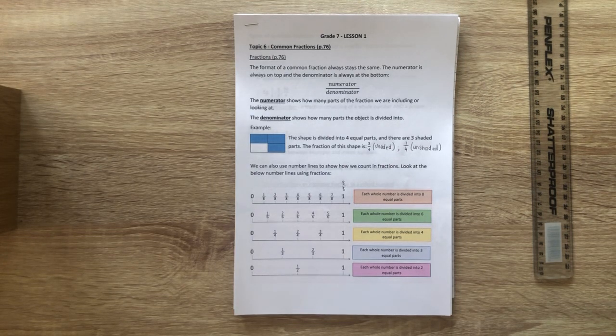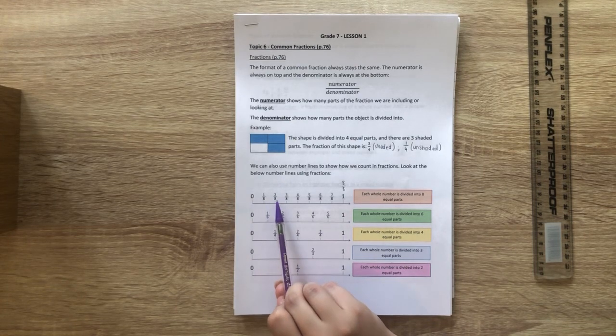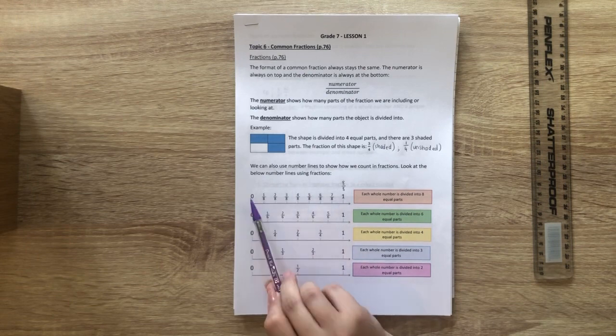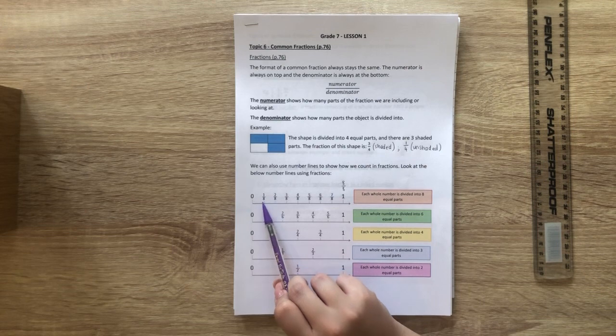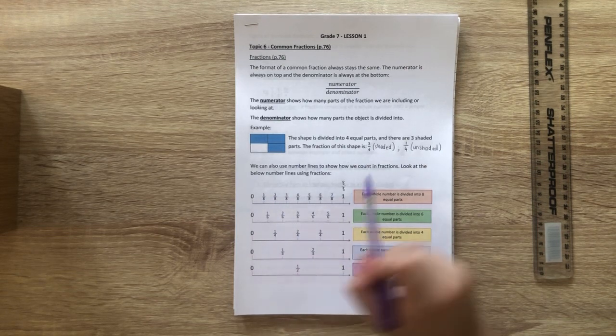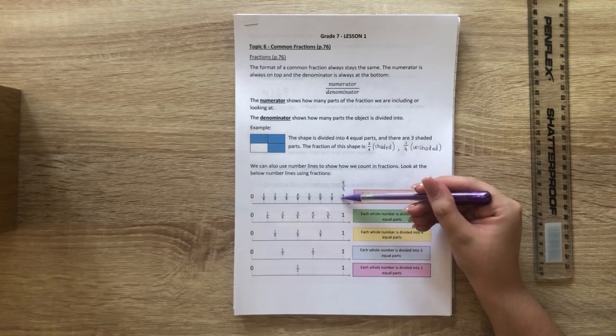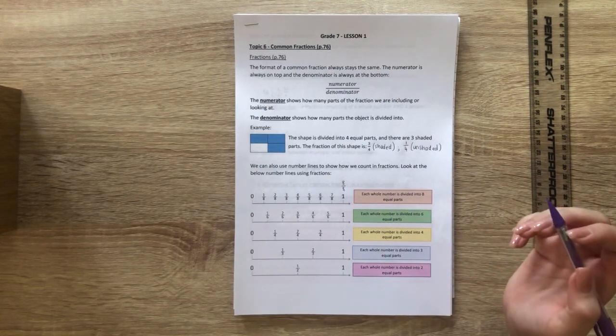Underneath this it says we can also use number lines to show how we count in fractions. Look at the below number lines using fractions. So these number lines just show you how we would count in a fraction or how our whole numbers would be divided into fractions. So if we look at the first one, we're working with eighths. So we know that this whole number would be divided into 8 equal parts. Alright? Then obviously we're going to count 1/8, 2/8, 3/8, all the way up until 8/8. And that then means we're talking about one whole number.